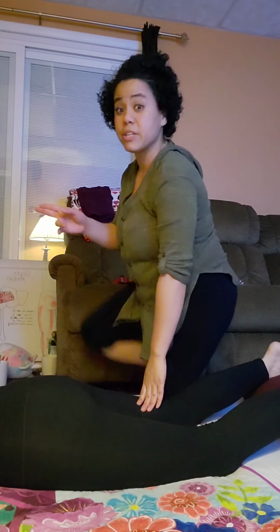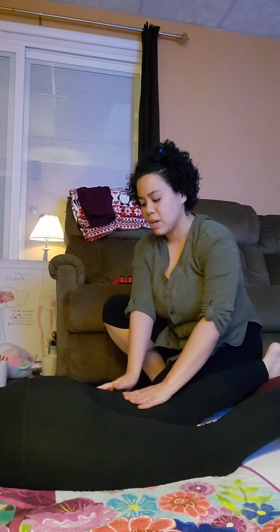So remembering that we were doing the 1, 2, 3, 4, coming back down. 1, 2, 3, 4. 1, 2, 3, 4. Coming up here to the body. Again, I'm going to turn my body this way because it's a little easier for me. Working with the compression on the back of the leg.